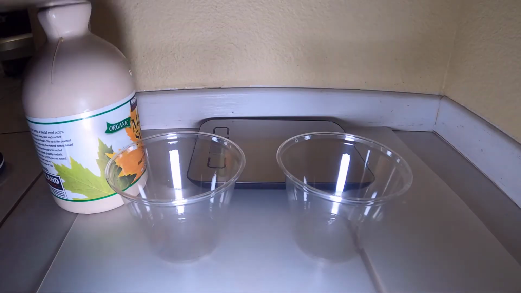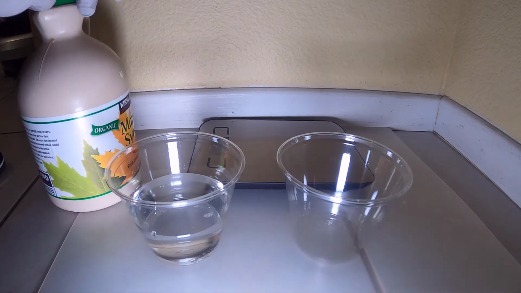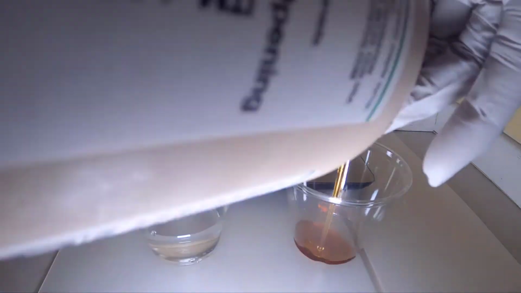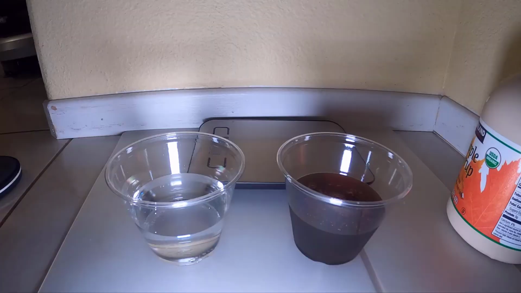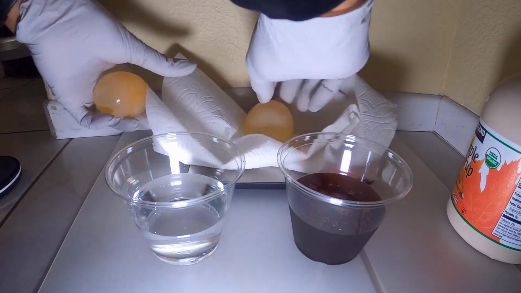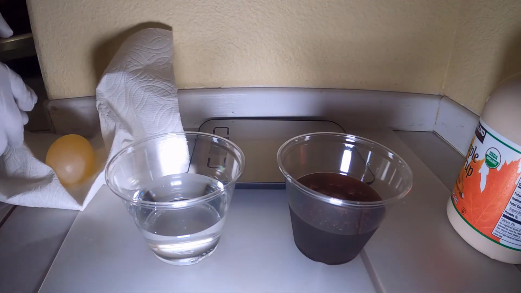I am taking 2 plastic cups. In one cup, I'm adding tap water. In the other cup, I'm adding maple syrup. We are going to use a real large cell for this experiment, and that is the decalcified chicken egg. It's a single cell, and we want to add one of those cells in each one of those cups.